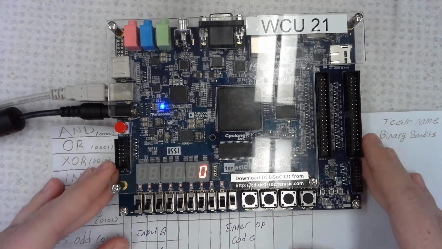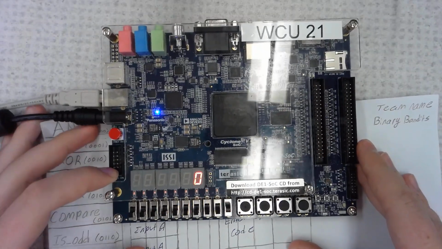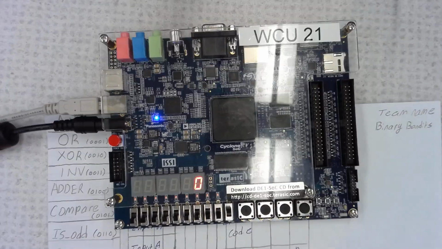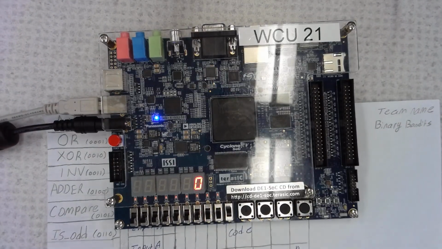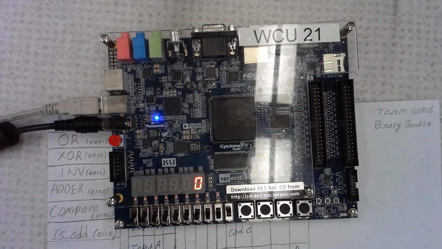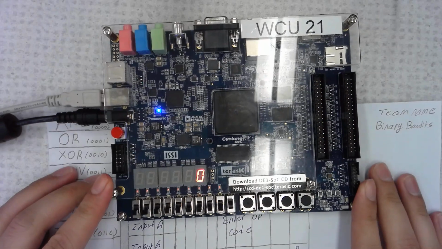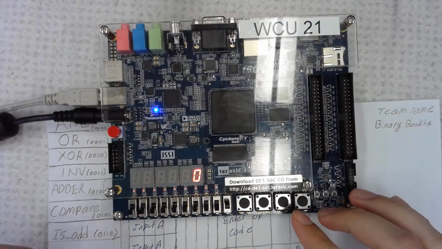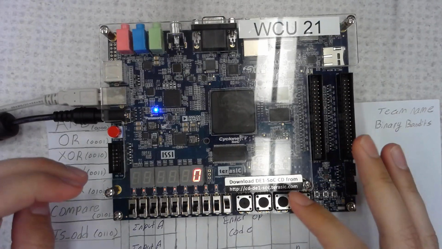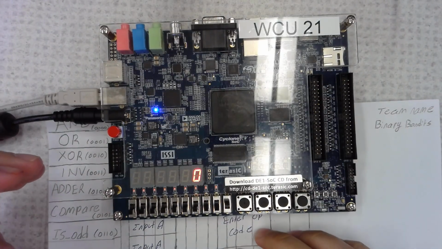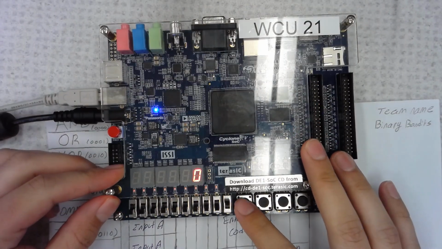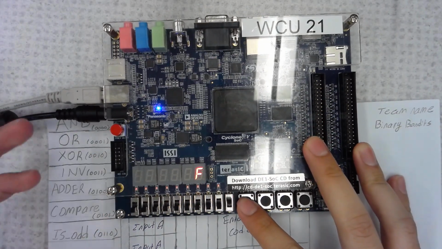And for the rest of the section, my partner will be taking over to demonstrate our is odd and is even functionality, as well as our sequential functions. Okay. Taking over for is odd, it only uses the A 4-bit inputs and still uses the same opcode. So for this opcode, it'd be 0110. Which is instantly working.